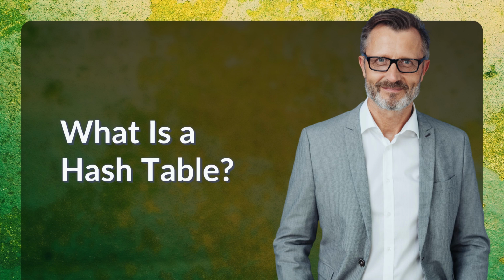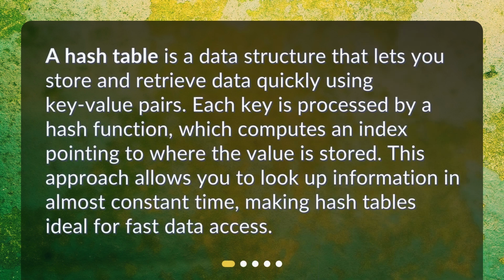What is a hash table? A hash table is a data structure that lets you store and retrieve data quickly using key-value pairs. Each key is processed by a hash function, which computes an index pointing to where the value is stored. This approach allows you to look up information in almost constant time, making hash tables ideal for fast data access.